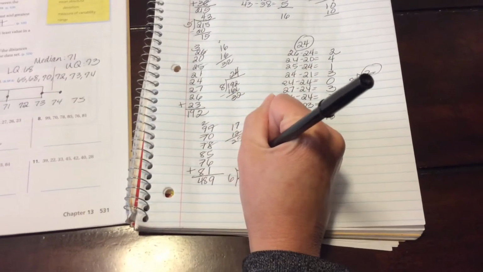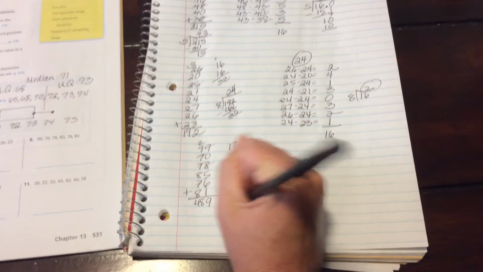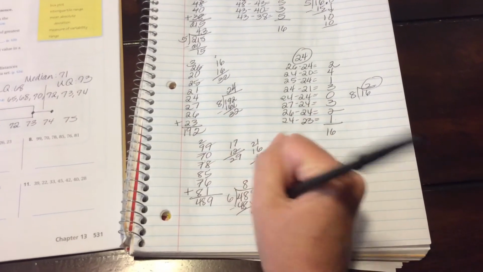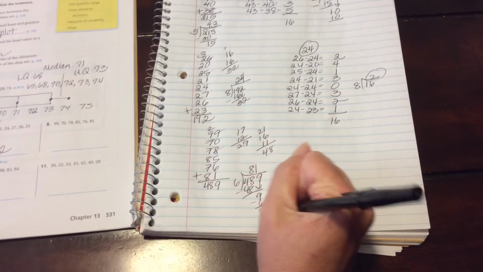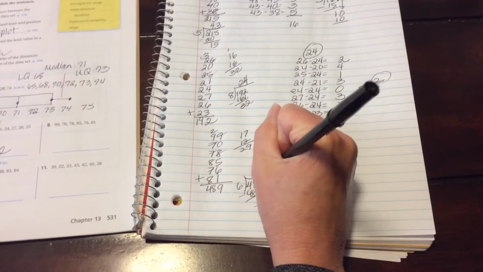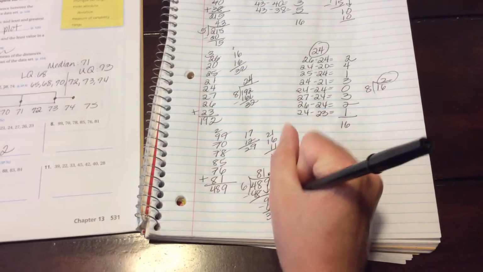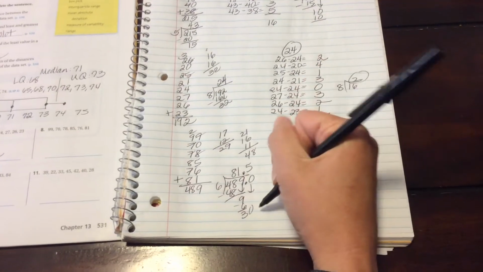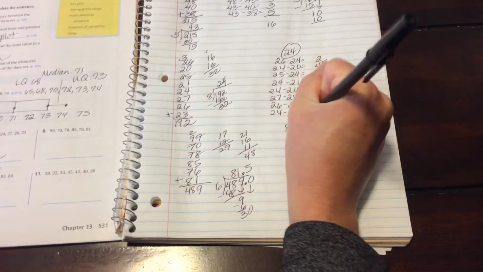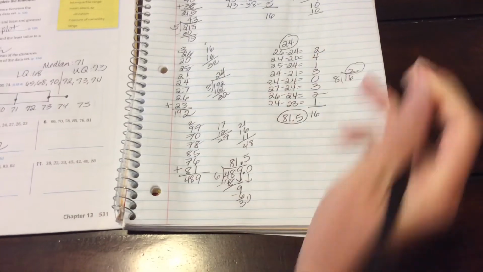So it's 489 divided by 1, 2, 3, 4, 5, 6. So 6 times 8 is 48. And then 9 divided by 6 is 1. And there's 3 left over. So I'm going to have to put a decimal and add a 0. And then it's going to be 81 and a half. So this one is an 81 and 5/10 is my mean.